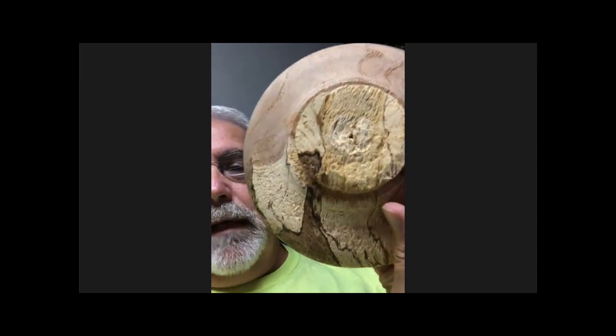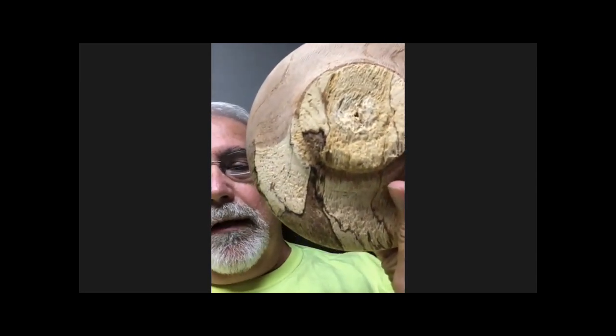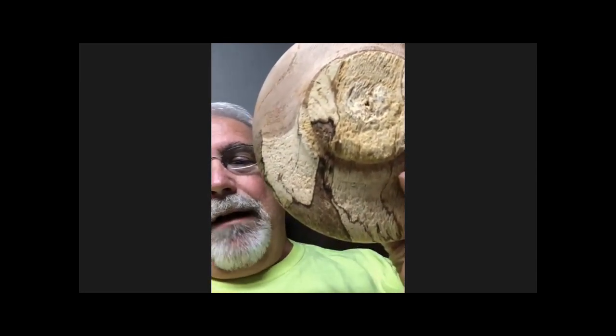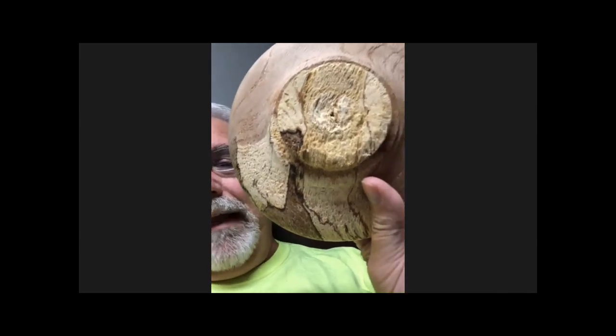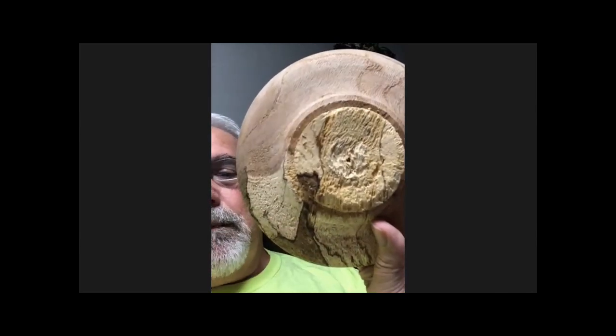Get it up there. You can see it's pretty rotten looking, but I don't think it's quite as bad as what he thought it is. I think it can be salvaged.